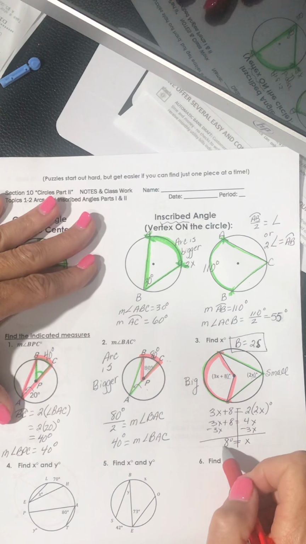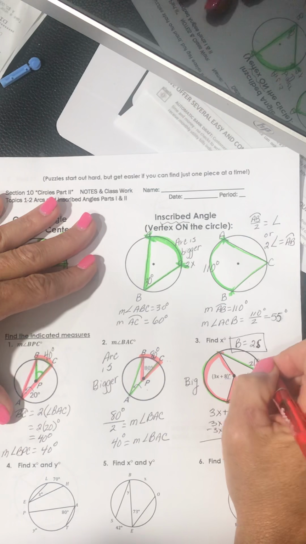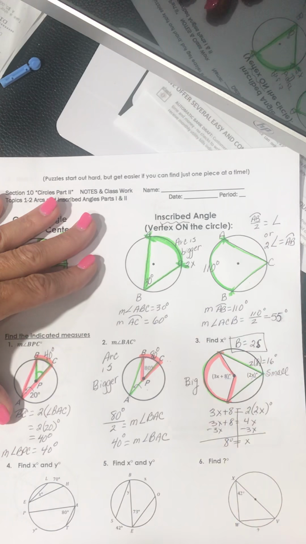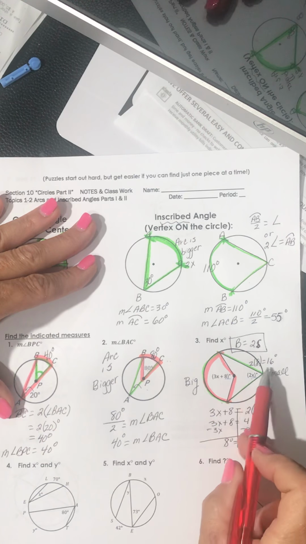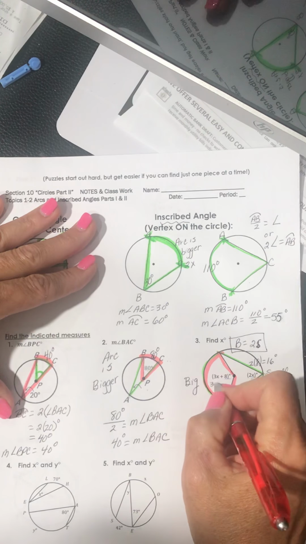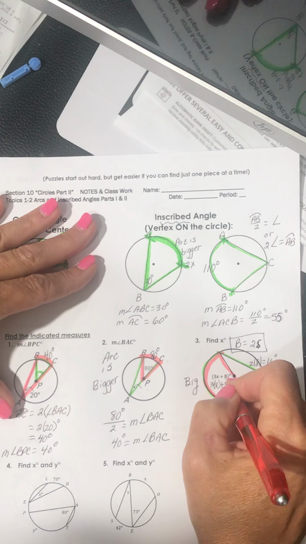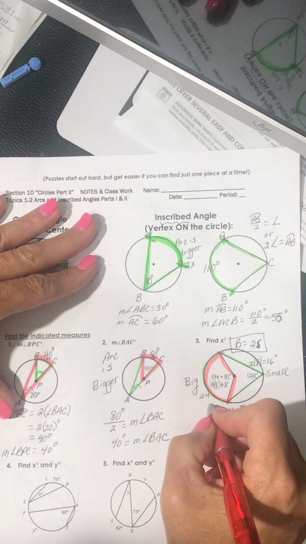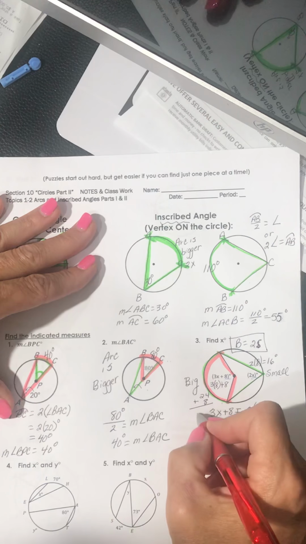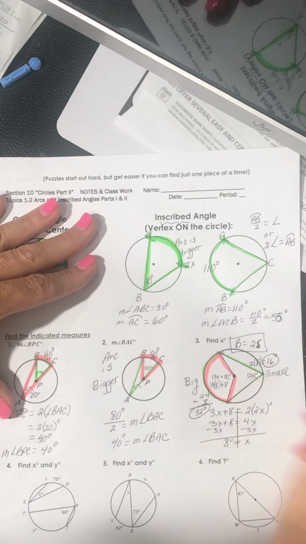If we substitute 8 into x, we have 2 times 8, and we see that this is merely 16 degrees, and we know that this one should be twice as big. Well, 2 times 16 should be 32, right? So let's plug this in. 3 times 8 plus 8. 3 times 8 is 24. 24 plus 8 is simply 32 degrees. This is twice as big as this.